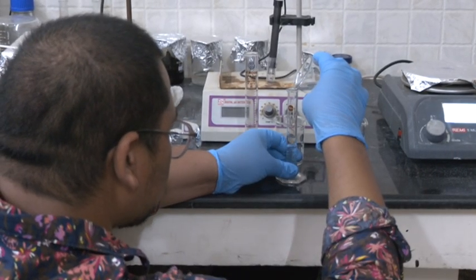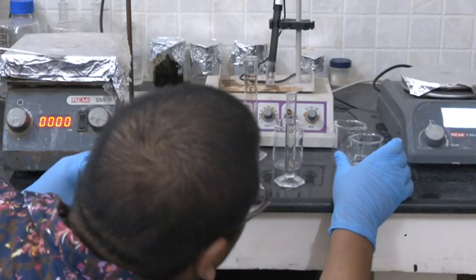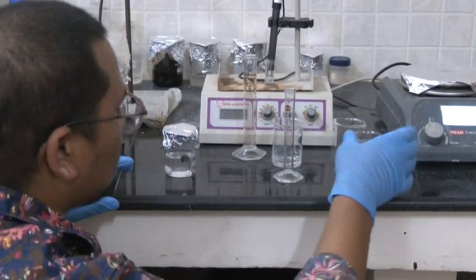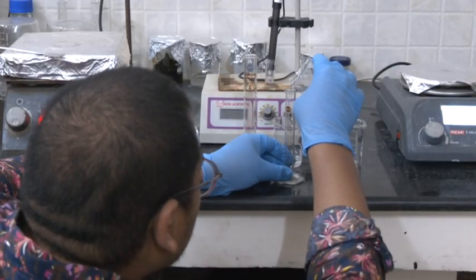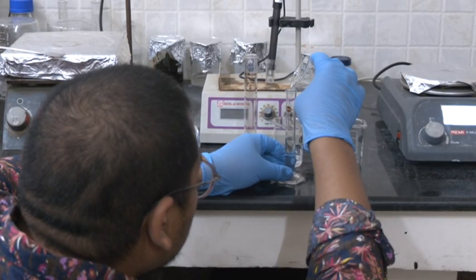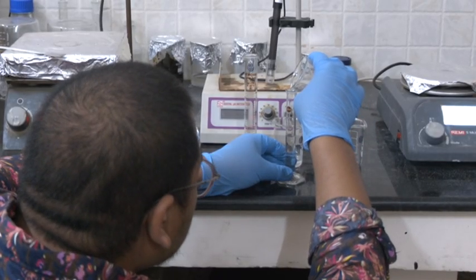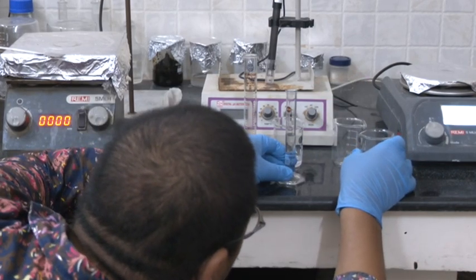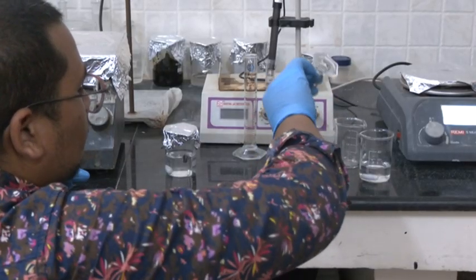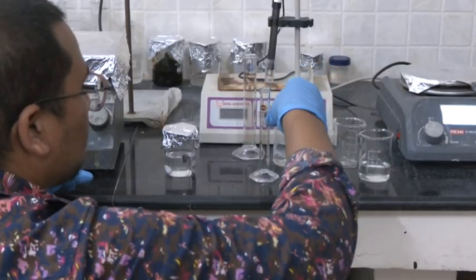So I am measuring. First I am taking 10 ml. That beaker we have already used for this, we can use it directly.